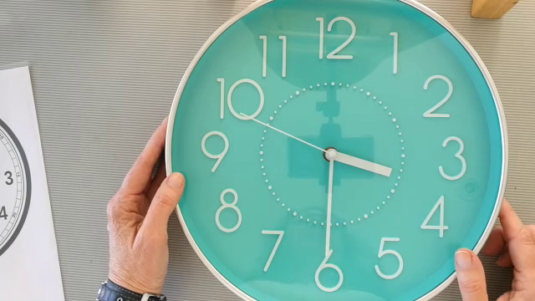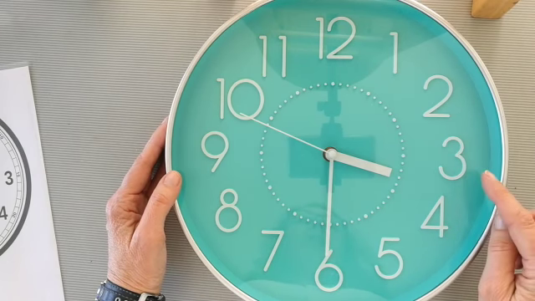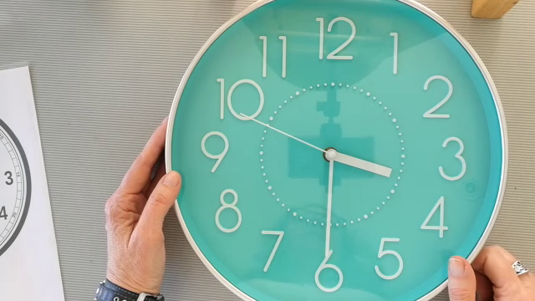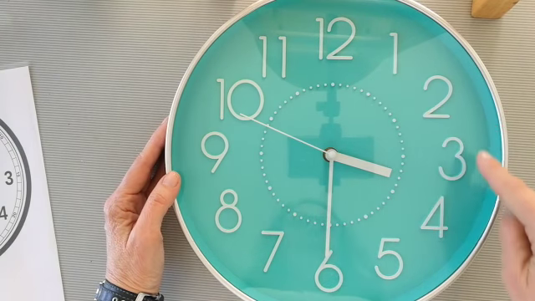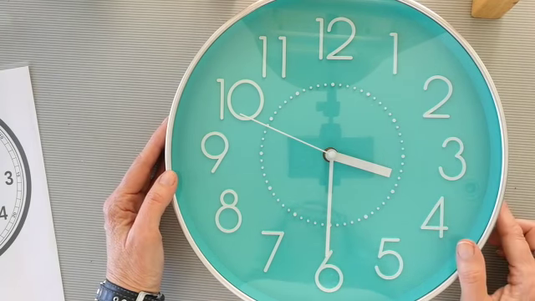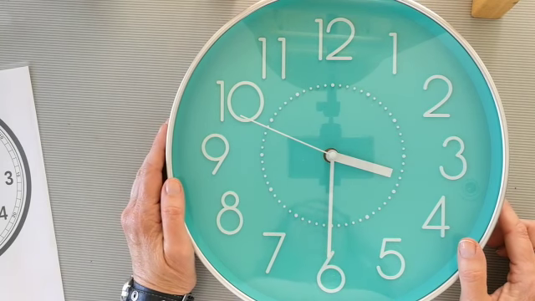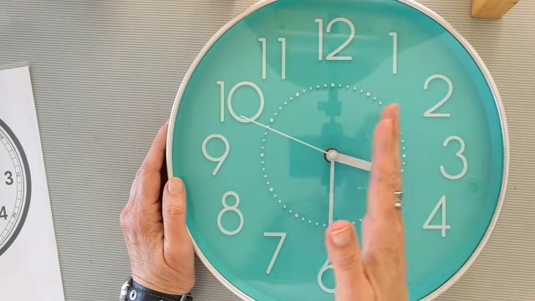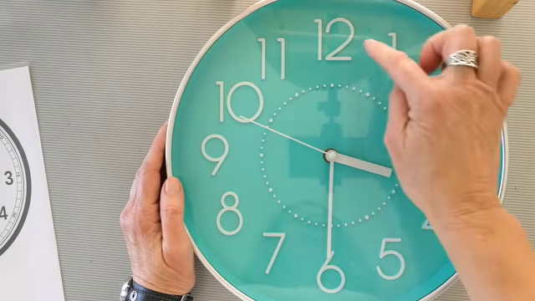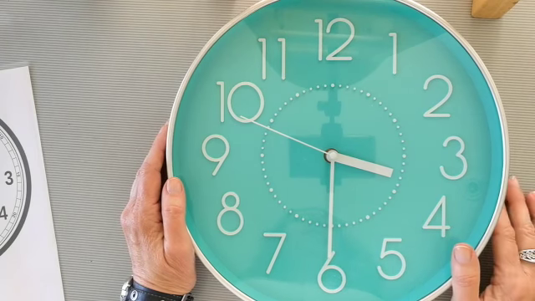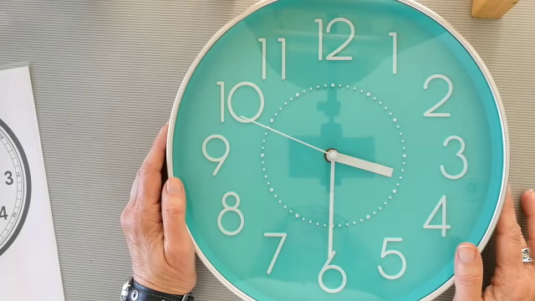But we don't say that, do we? We say half past 3. Why do we say half past 3? Does anybody know? Because it's half of the clock and it's past. Oh, I see. Well, that does make sense.